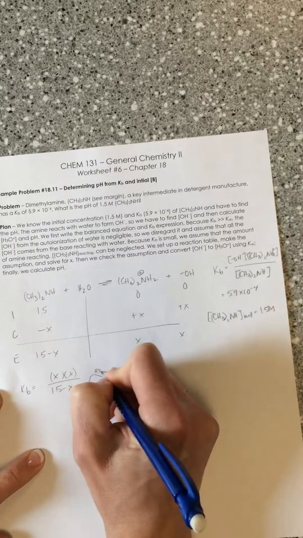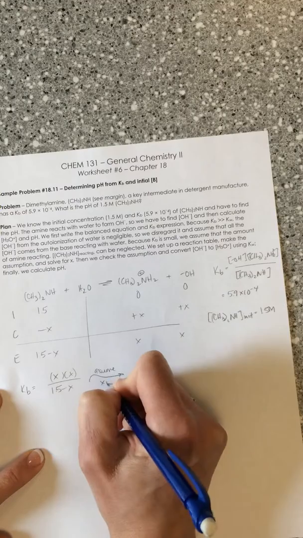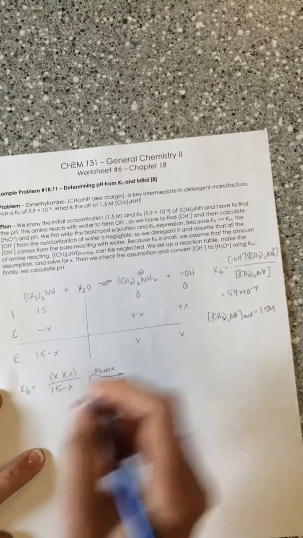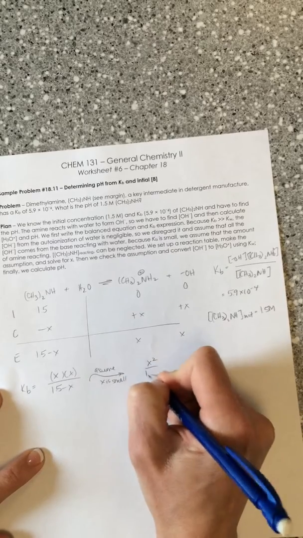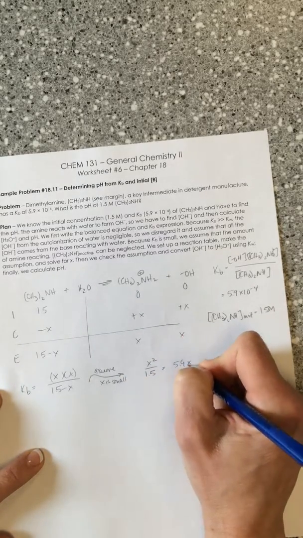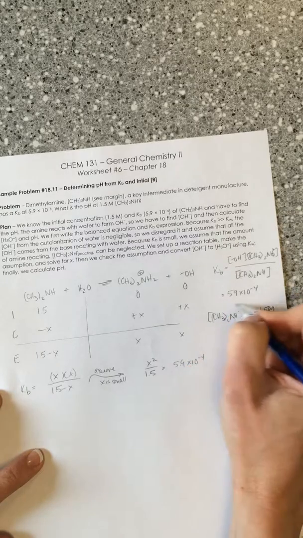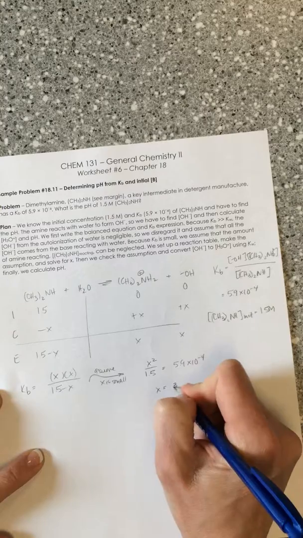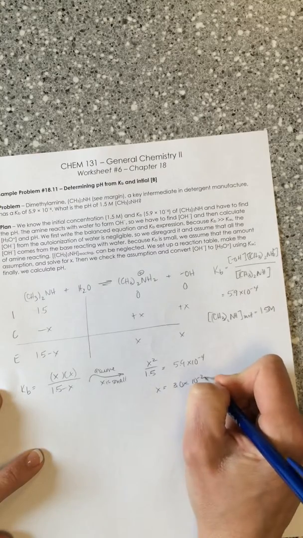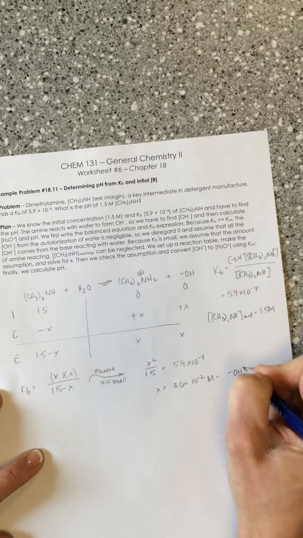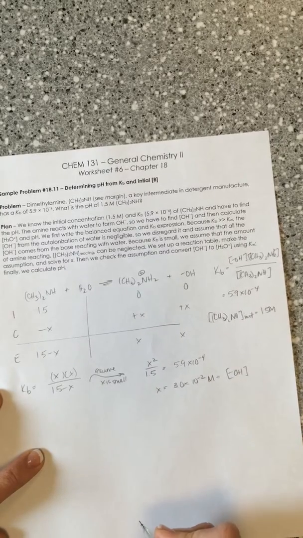We're going to make an assumption that x is small, and we'll have to check our assumption afterwards. So x squared over 1.5 is equal to 5.9 times 10 to the minus fourth, again our Kb value. Solving for x, x is equal to 3.0 times 10 to the minus second, and that's equal to the hydroxide concentration.